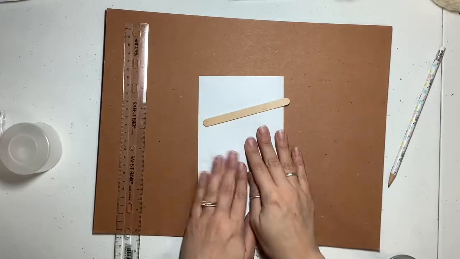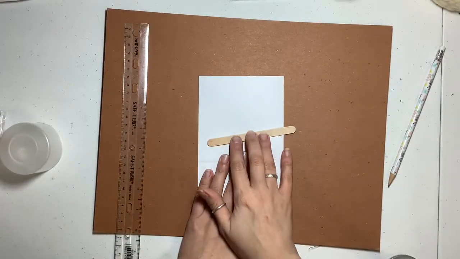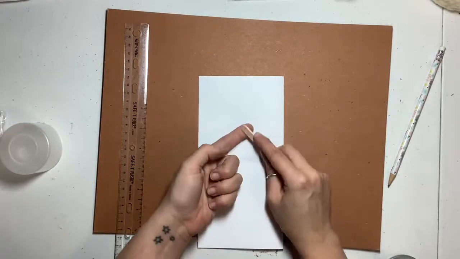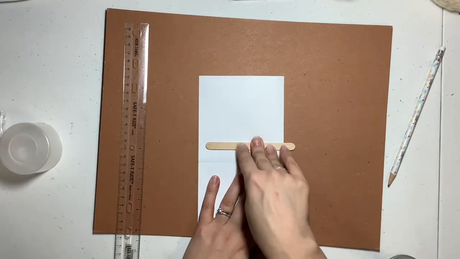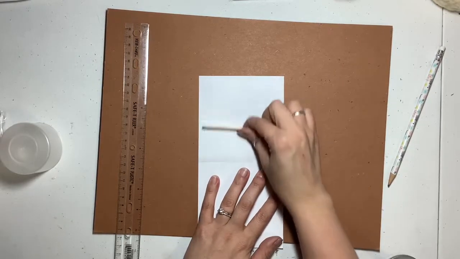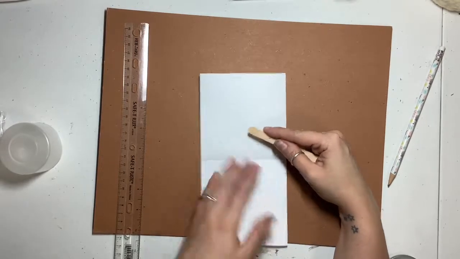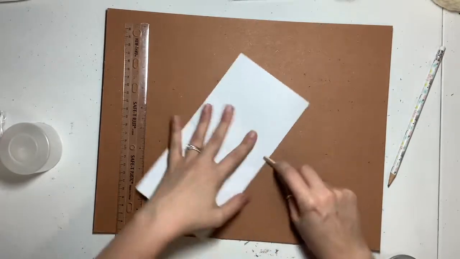When it comes to doing the popsicle stick, I want to hold it like I hold a pen or a pencil, so that I'm holding it on its edge. If you lay it down flat and rub like this, it's not going to transfer. If you hold it on its side and you rub like that, it is not going to transfer. You need to hold it like you would hold a pen or a pencil, so that the edge here is basically scraping the back of the paper.